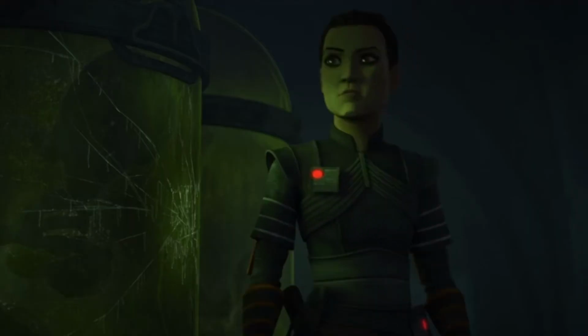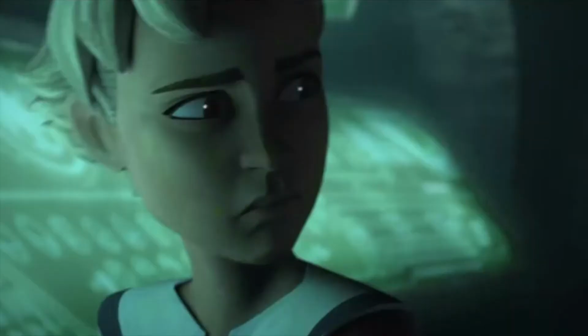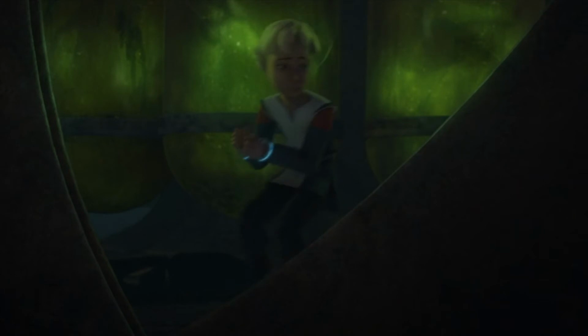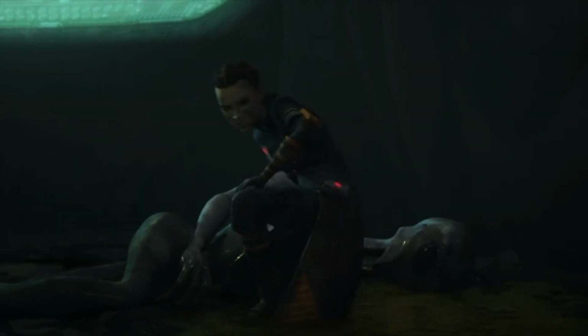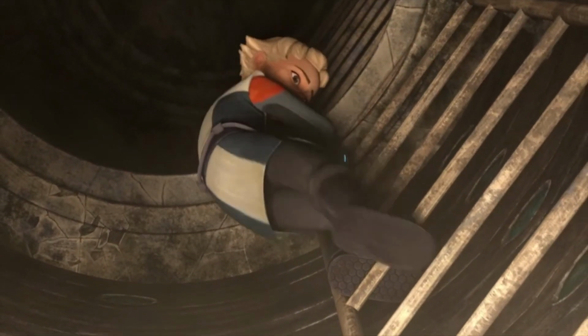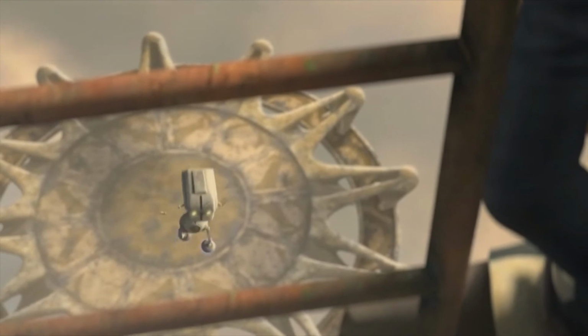Fennec finds Omega in the room, but Omega drops a cloning pod with an alien onto Fennec. The alien looks pretty similar to what the Kaminoans look like, so I'm thinking that the first thing that the Kaminoans tried to clone was themselves, but they couldn't get it perfectly right because this one doesn't look exactly like a Kaminoan.